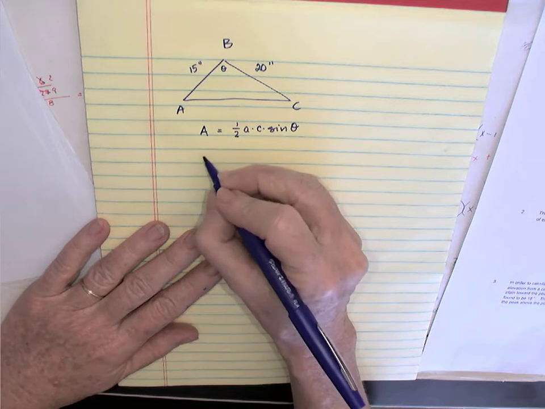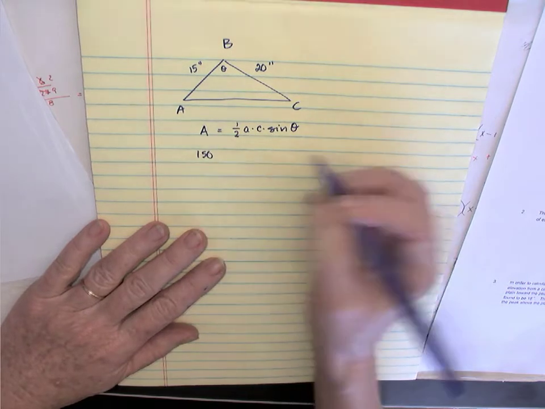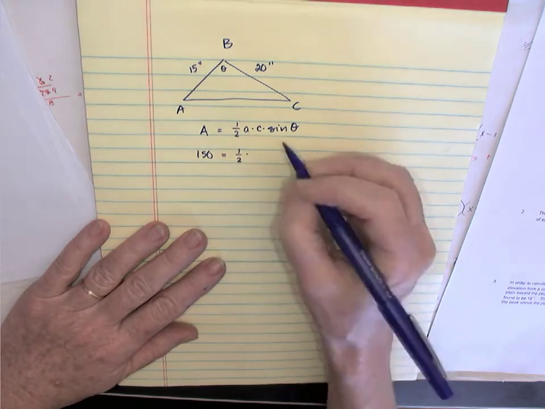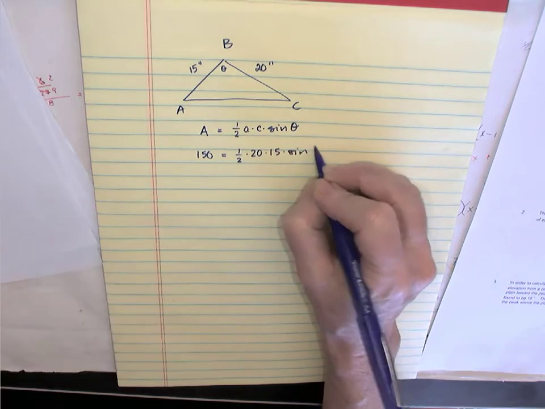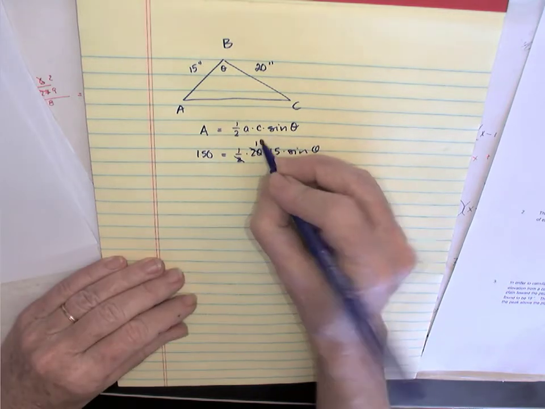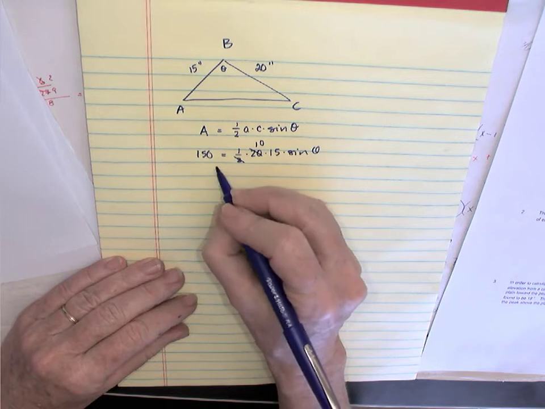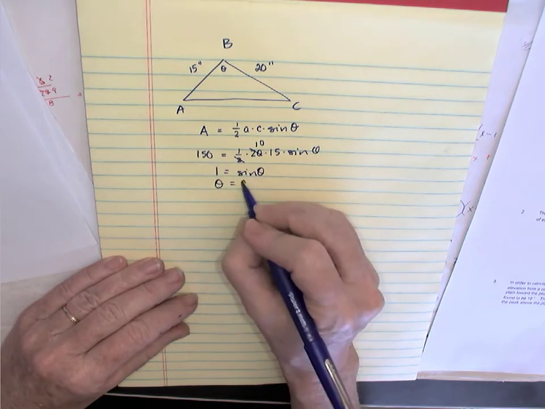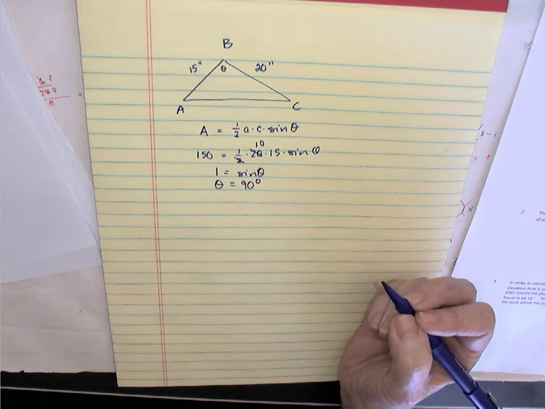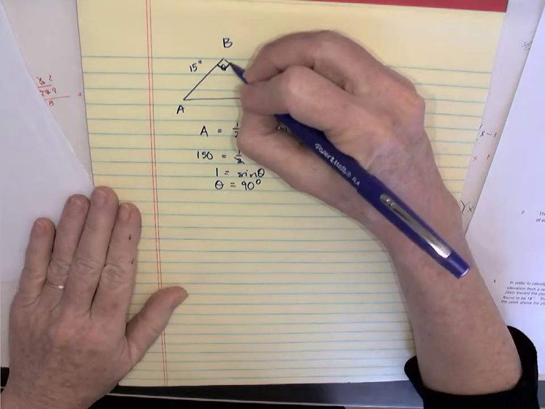So I know the area is 150 square inches. I know A is 20, C is 15. I'm looking for the sine of theta. Let's see, so this becomes 10. So I end up with 1 is equal to the sine of theta. So I know theta has got to be equal to 90 degrees. So I have a right triangle here.